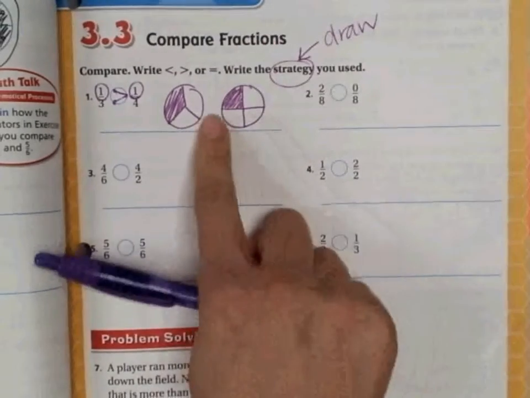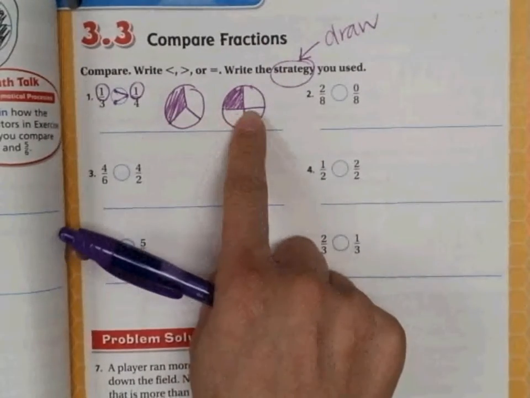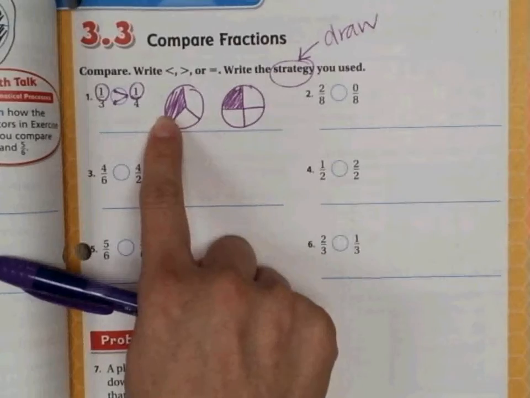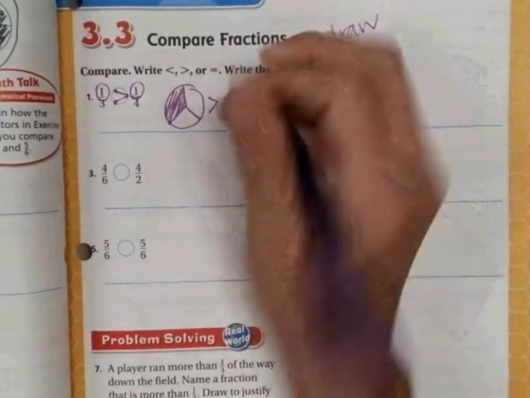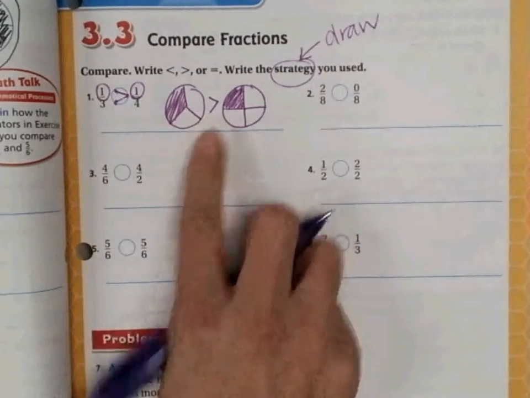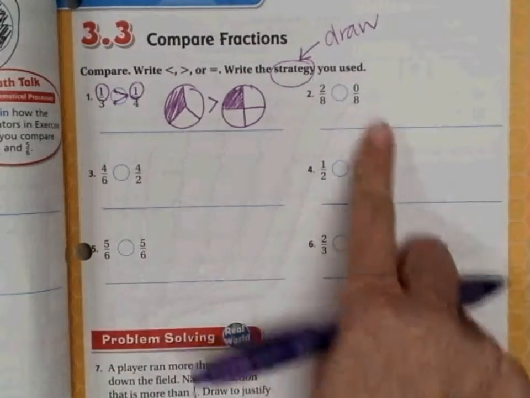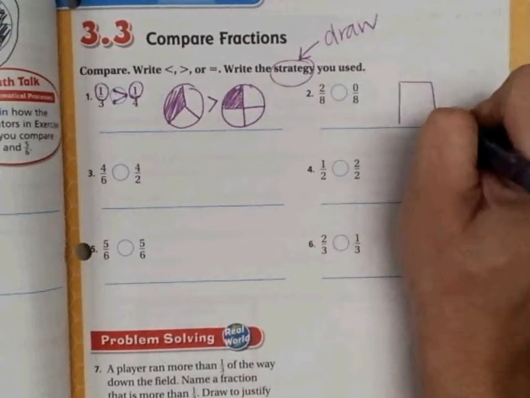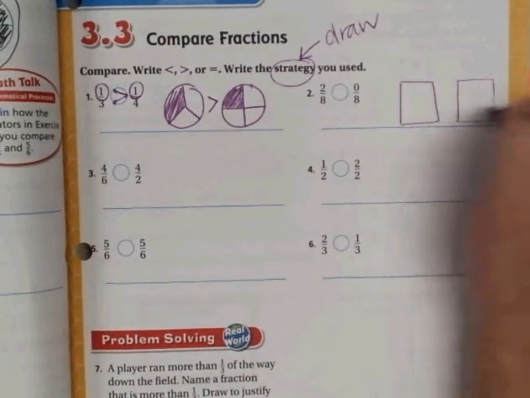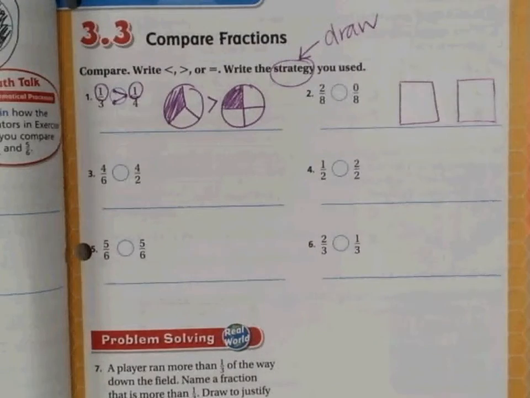And if I think about it, these are big pieces, these are little pieces, and I only get one of the big pieces or one of the little pieces. Well, this one is definitely more, so we did it correctly. We need to be able to do that for all of them. You don't have to draw circles. You can draw rectangles if you want, or squares. It's whatever you like more.